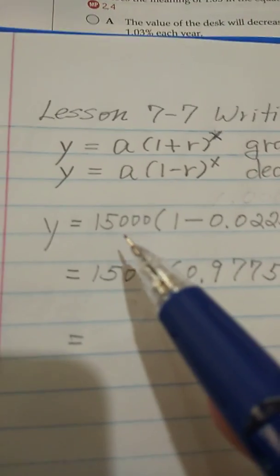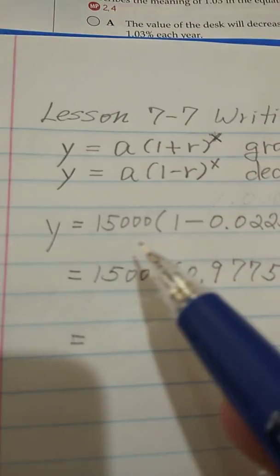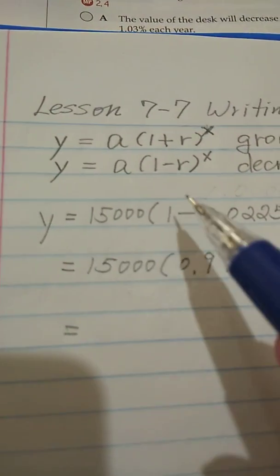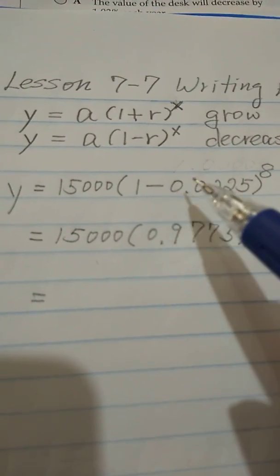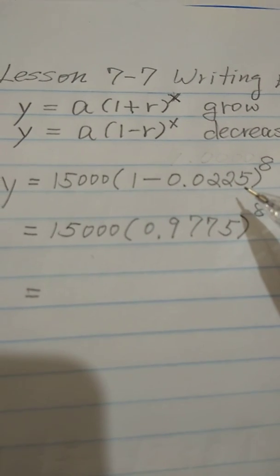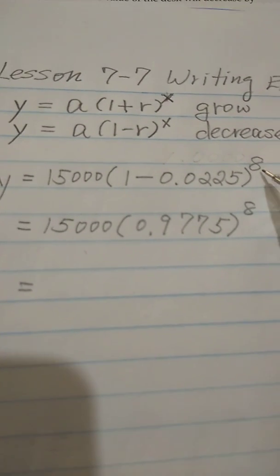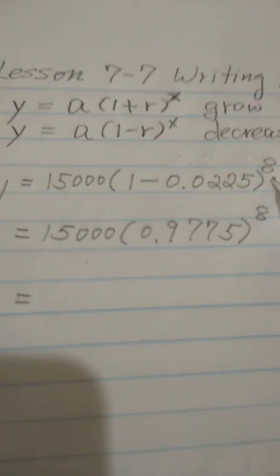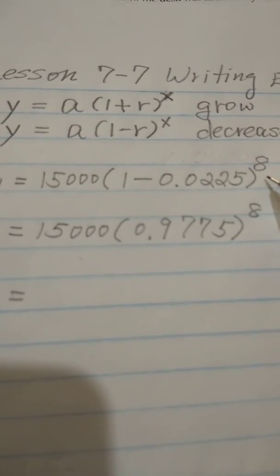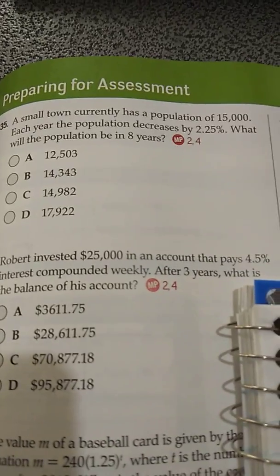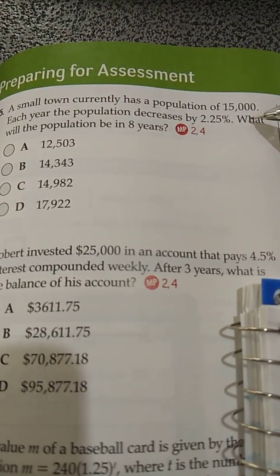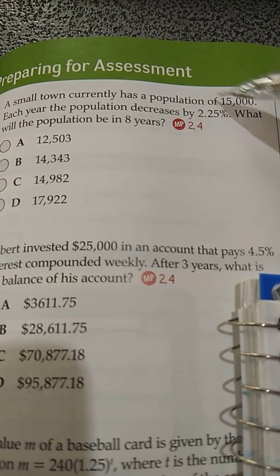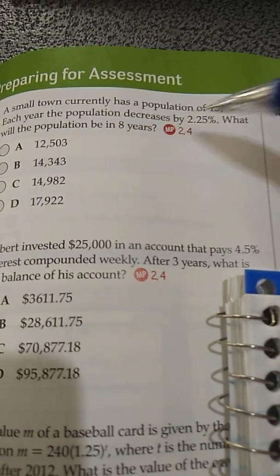Y is equal to A, which is always the starting point, the initial amount, and then multiply by 1 minus, because we are decreasing, and here is your rate of decrease, and then the x is always the number of times that it is decreasing. So if it's an annual rate of 2.25%, each year means every year. This is an annual rate after 8 years, so 8 will be your x.